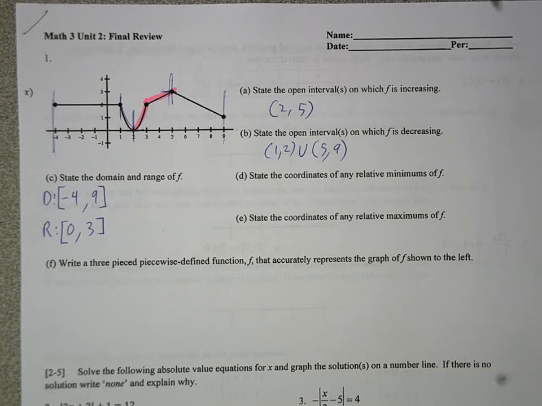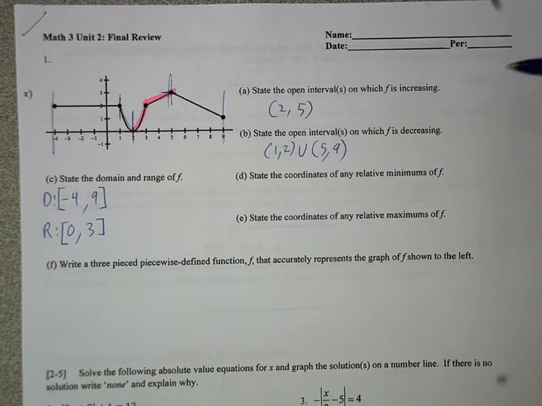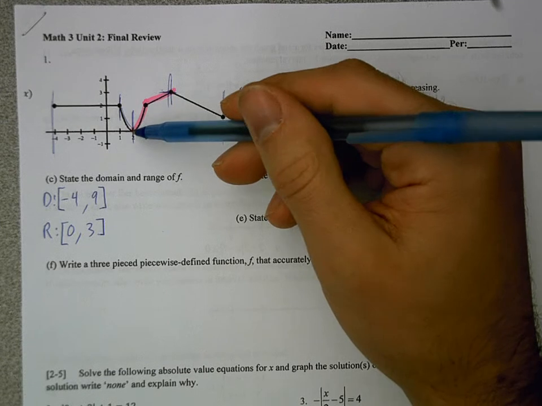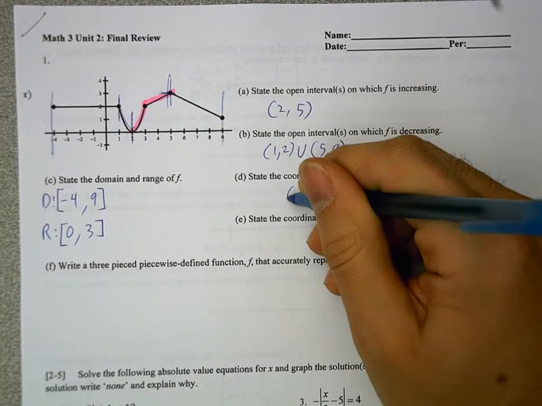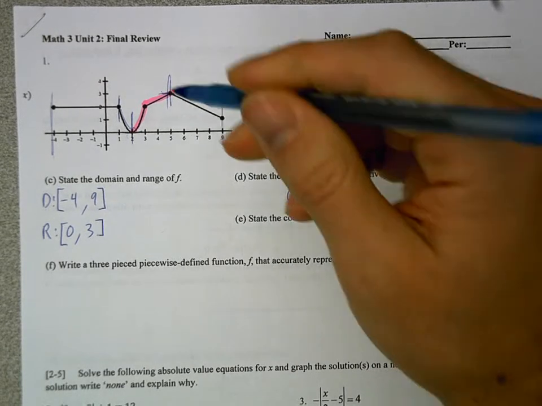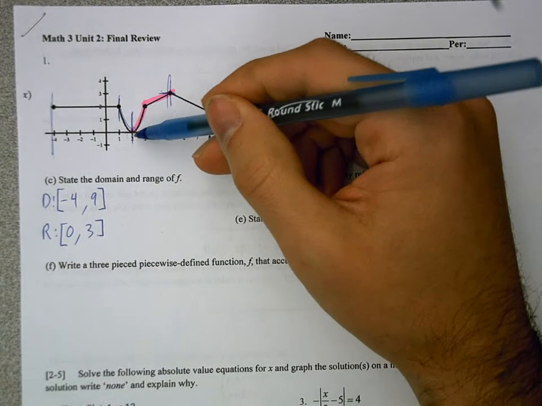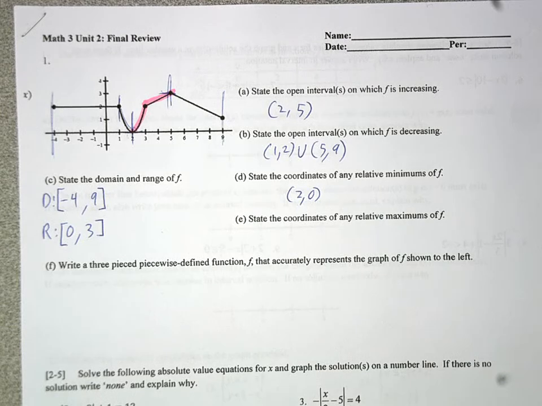Letter D, state the coordinates of any relative minimums. Do you see any minimums up here? Relative minimums. 2, okay, careful, 2, 0, right? That point right there would be at 2, 0. In order to be a relative minimum, it's got to be decreasing to increasing. That's the only place where my graph goes decreasing to increasing.